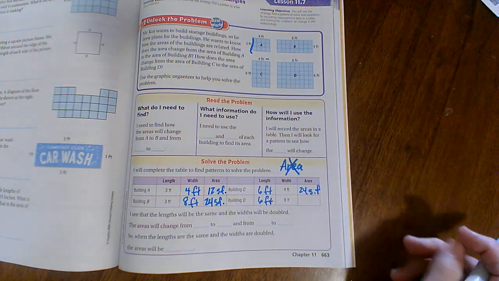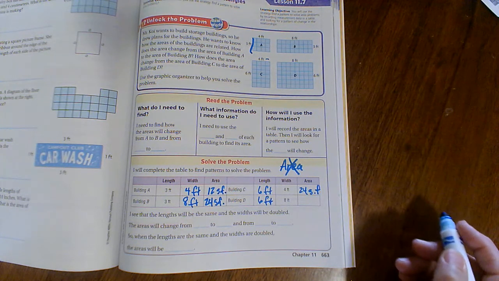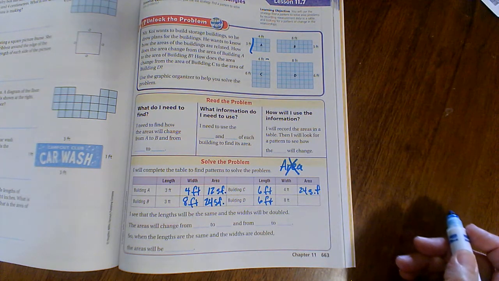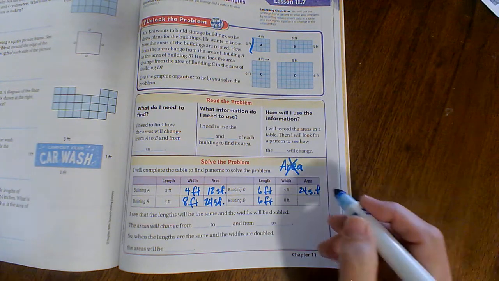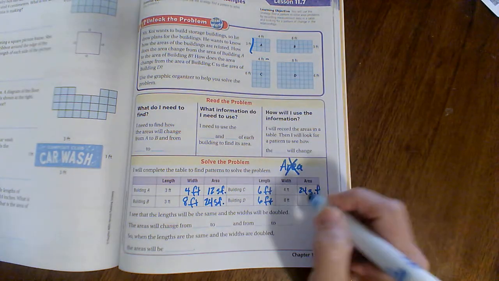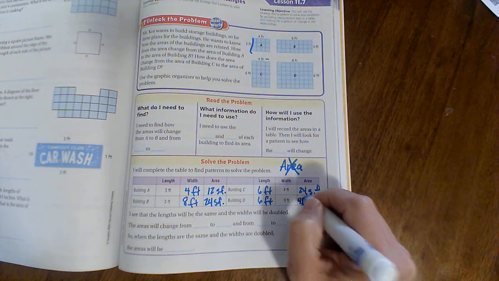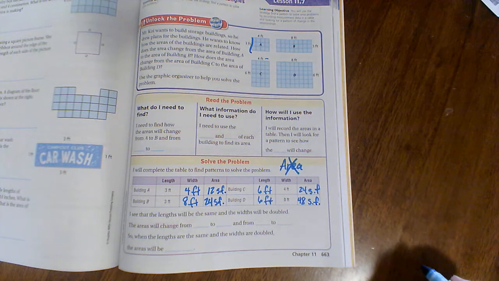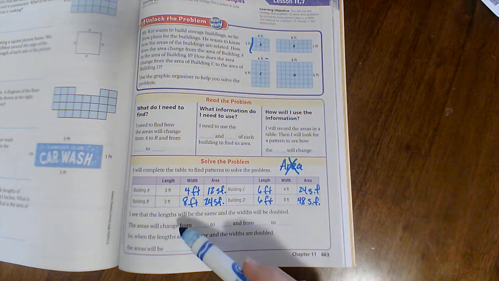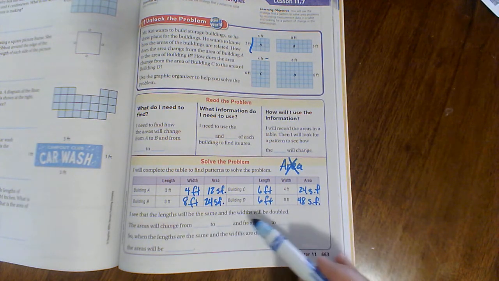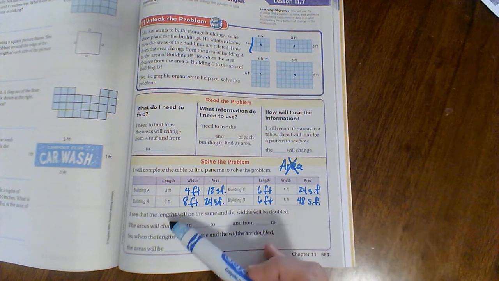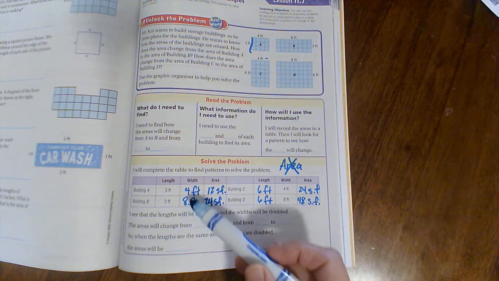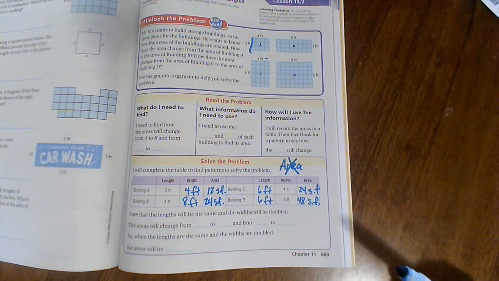Okay, 6 times 8. Well, wait a minute. I know 8 times 5 is 40. If I add another 8, that would be 48. You're exactly right. 48 square feet. Don't forget your strategies for multiplication. I can see that the lengths will be the same and the widths will be double. So right here, the lengths are the same and the widths are double, 4 and 8.